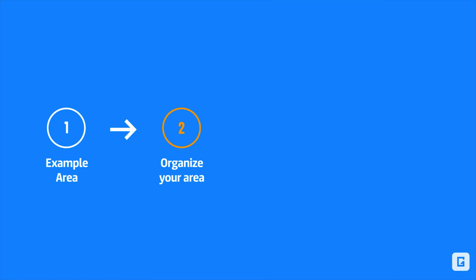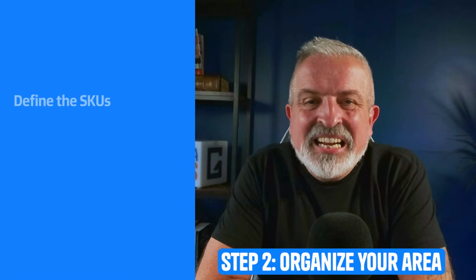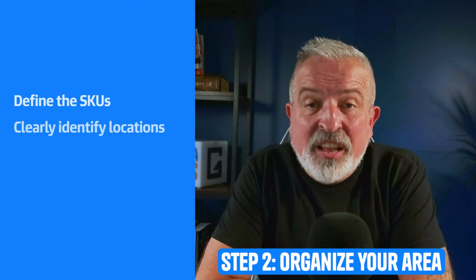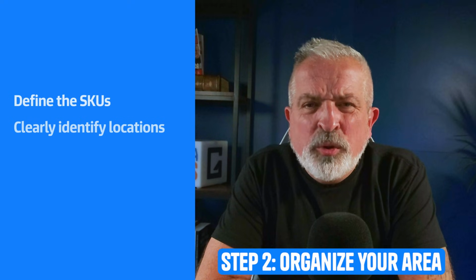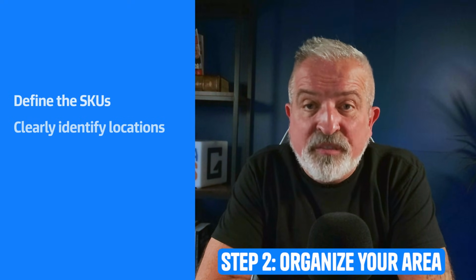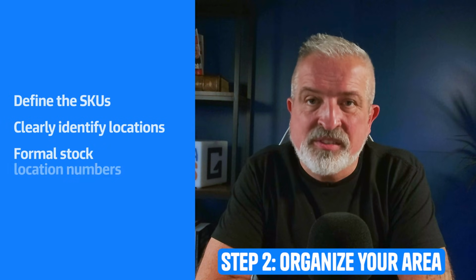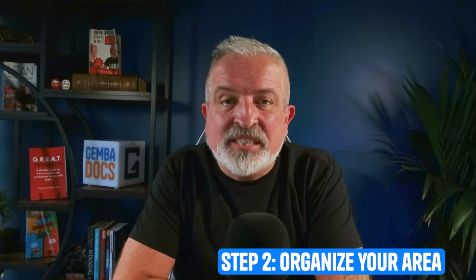Step 2, you need to identify the stock keeping units involved and clearly define the locations. You can keep the material in the boxes it's delivered in, or you can use specific bins. If you're absolutely new to this and intend to roll the system out further, you can already start by designating stock locations like A1 and so on. It will make managing the whole system easier.